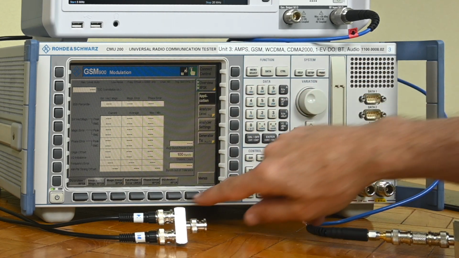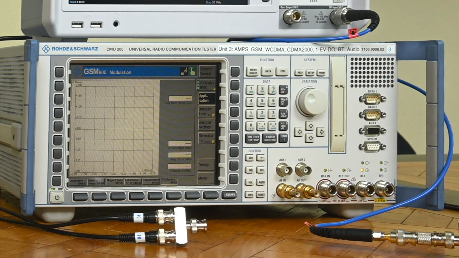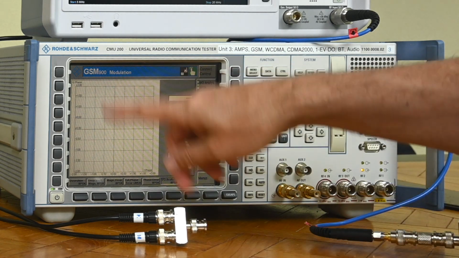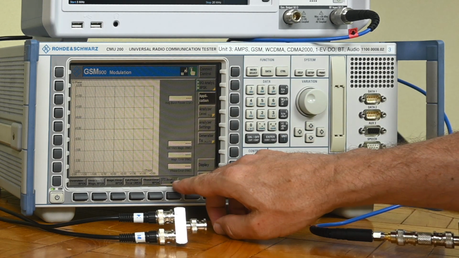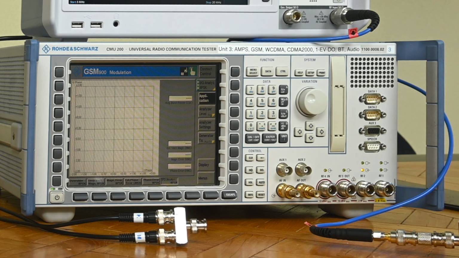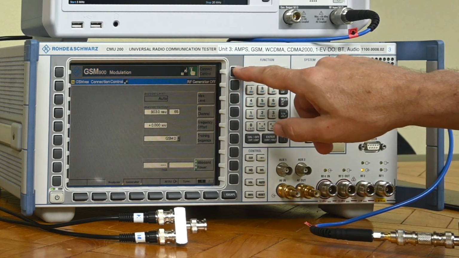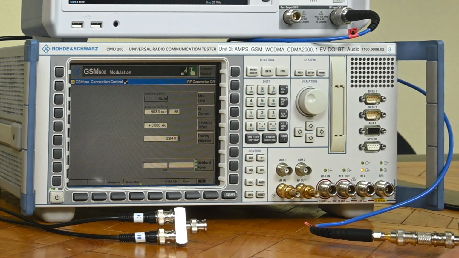I've got the device here in GSM mode, and I want to look at the IQ constellation plot for 8 phase key shifting. That is actually GSM EDGE mode, for those who are interested. But we're not seeing anything yet, and there are a couple of reasons for that. The first reason is that we have to look at the frequencies that are set.